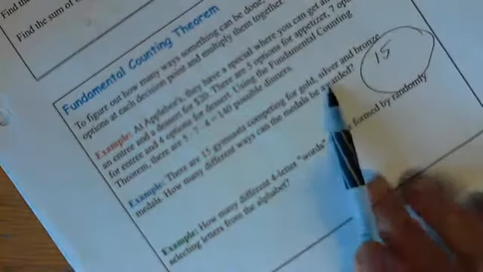Alright, let's see how it works for the gymnast problem. We have a pool of 15 gymnasts, okay? So I'm going to put my pool of gymnasts over here. Got 15 of those little buggers jumping around. Okay, and they're competing for gold, silver, and bronze. I'm going to make my podiums. Here's gold, here is silver, and here is bronze.